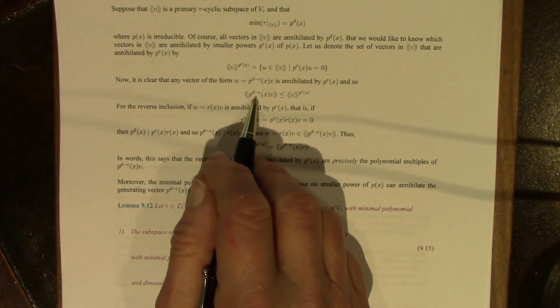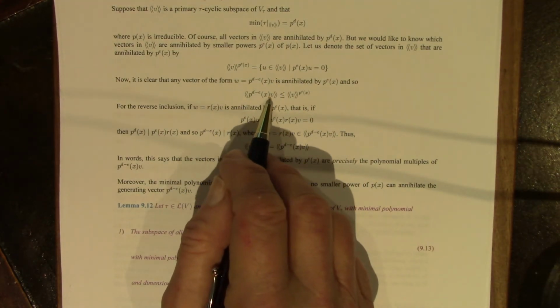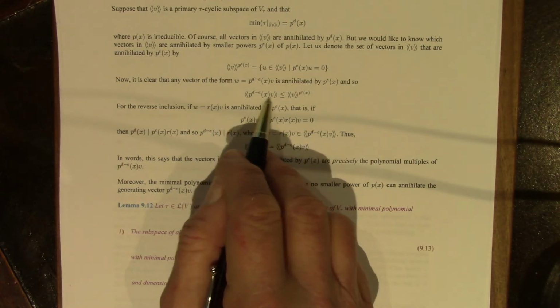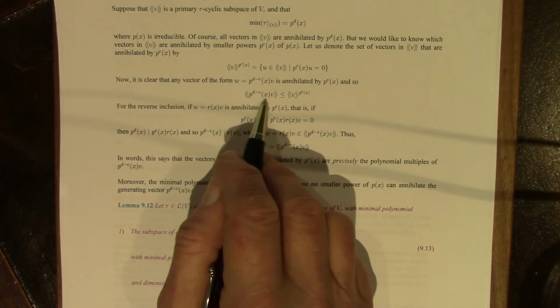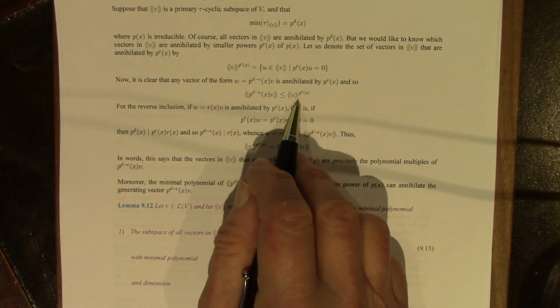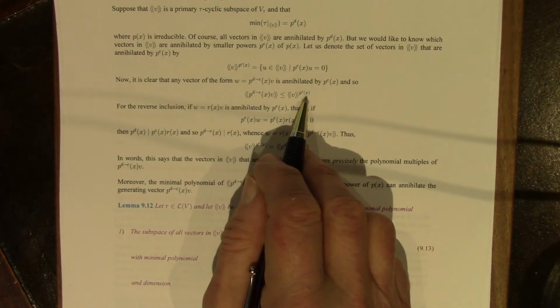So we can say then that all the multiples of this vector, p of x to the d minus e v, are in this set annihilated by p of x to the e.